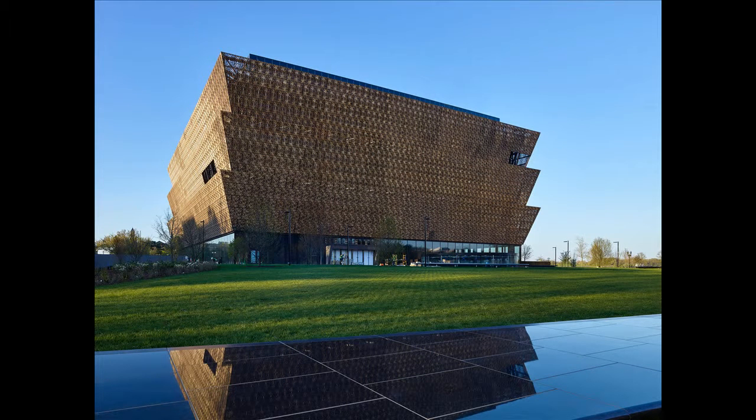This is the outside of the museum. I did not get a personal picture, but I wanted to formally present the beauty of this building and how unique it is in its development.